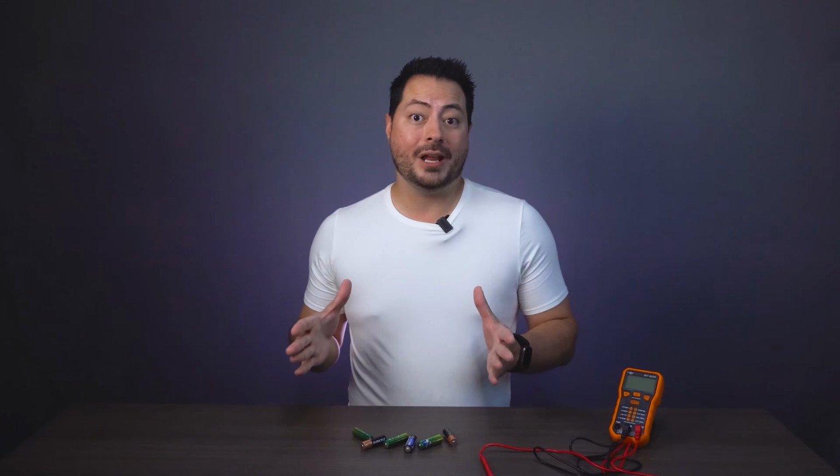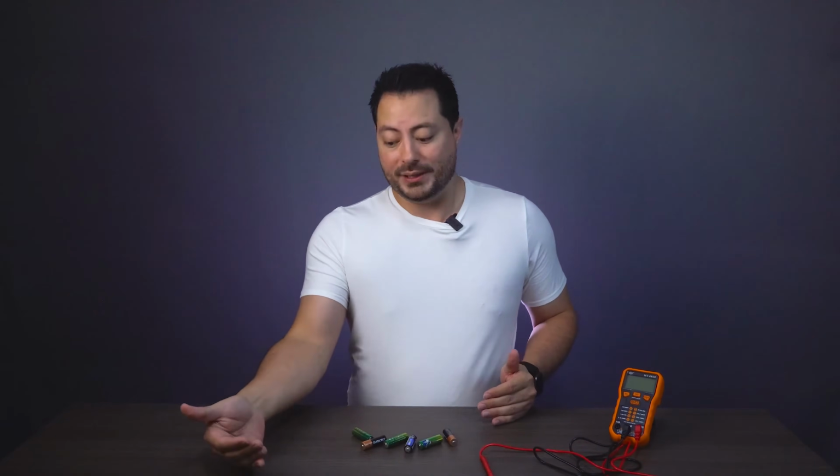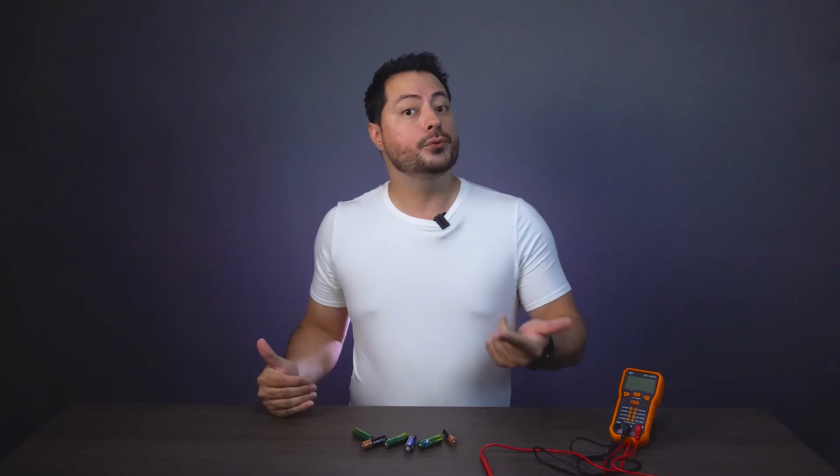That's why some devices work better with AA alkaline batteries, which provide 1.5 volts, than with rechargeable batteries, which provide only 1.2 volts. The device was designed to operate with a specific voltage, and when you use a battery with a lower voltage, it might not work as well.